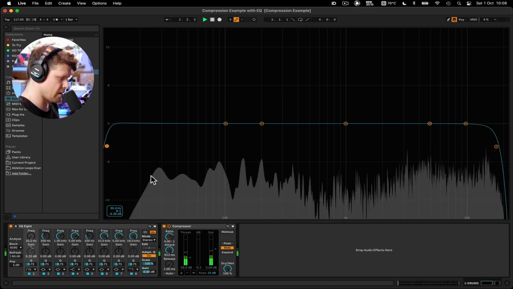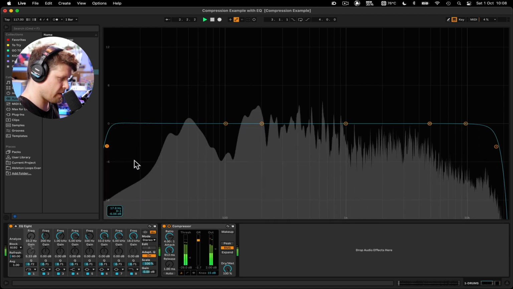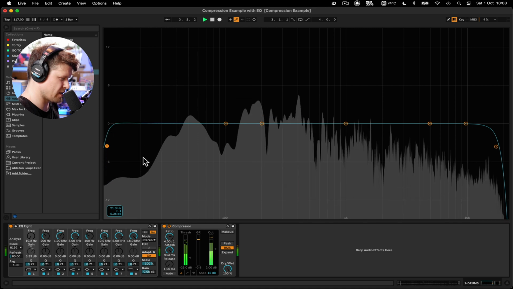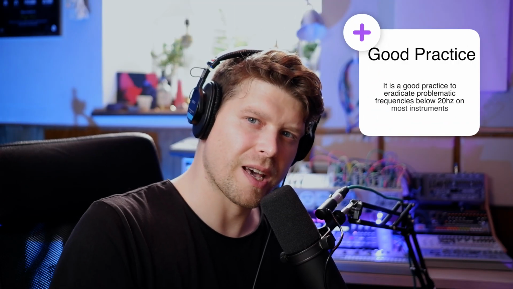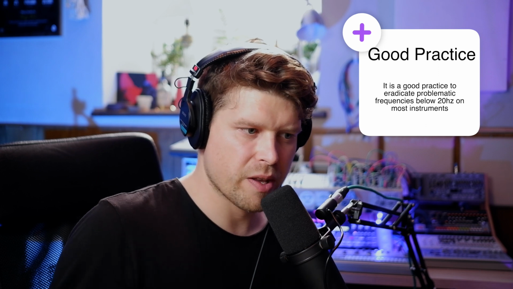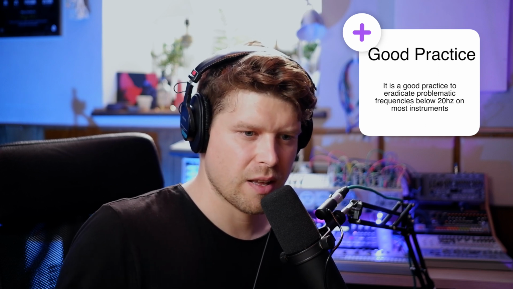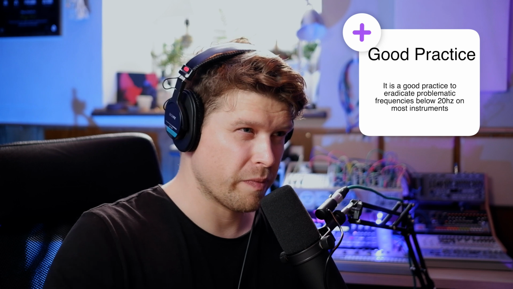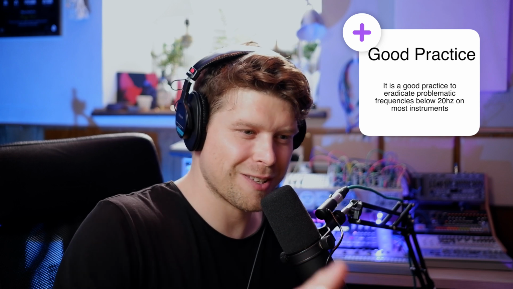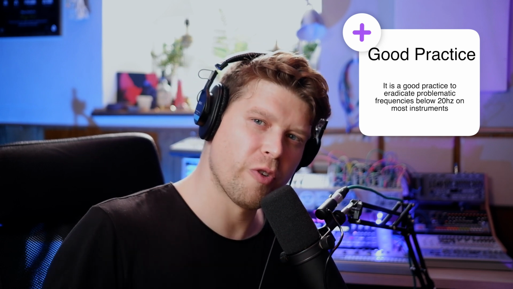Now you can see down here we have quite a lot of information right up to 20. Remember, from 20 hertz down we can't really hear that. It doesn't mean, okay, if we can't hear it we should just leave it there. It basically means that if we put that on bigger speakers that can handle those frequencies, it's going to make the speakers move more.